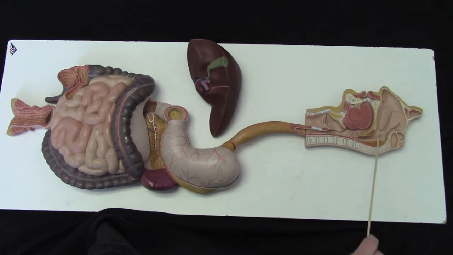Behind the nasal cavity, in the nasopharynx, we have another set, and these are known as either the pharyngeal tonsils or the adenoids. Now, if you've ever had your tonsils taken out, they'll take out the palatine tonsils, and usually they also take out the adenoids. The third set of lymphatic tissue is found at the base of the tongue. It looks like part of the tongue, but this actually is the lingual tonsil.